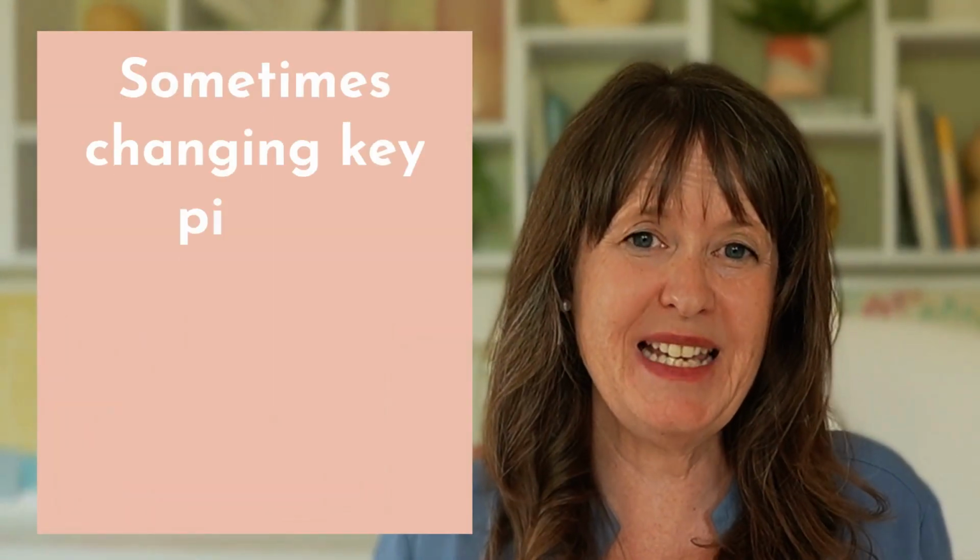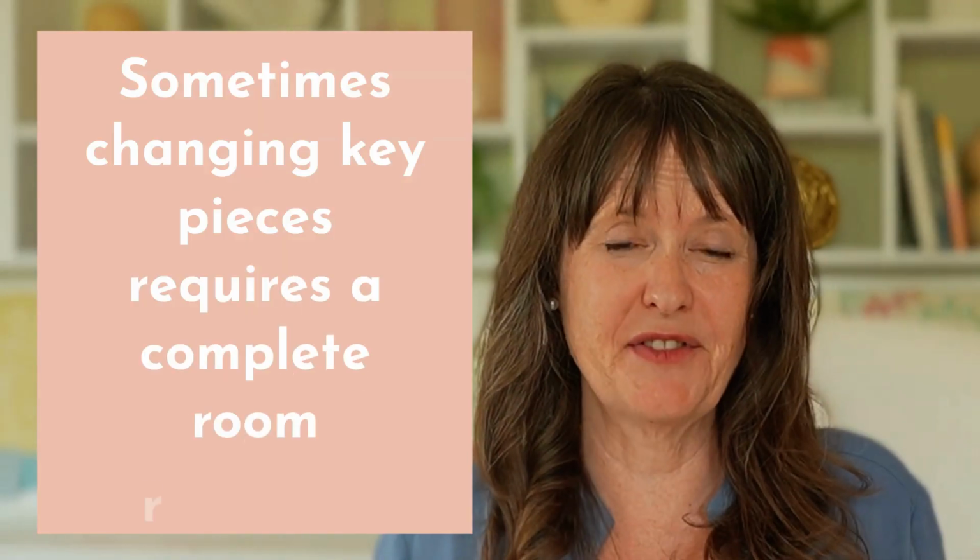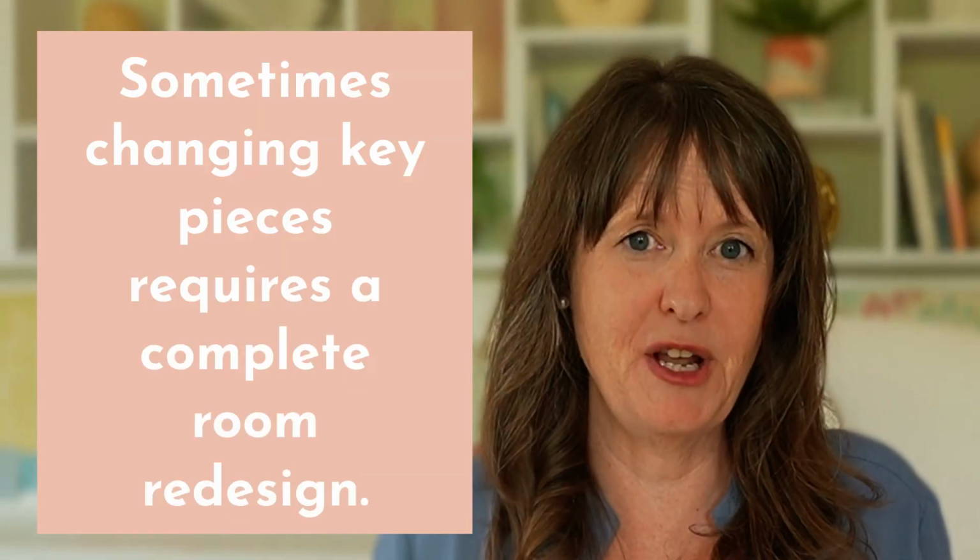But here's the problem. Sometimes changing those key pieces might mean that you basically have to redesign the entire room. So it could be the new sofa changes the scale relationships, or a different colour affects your cushion choices, or the coffee table just doesn't fit in with your original accessory selection.